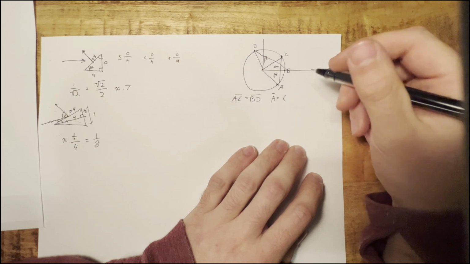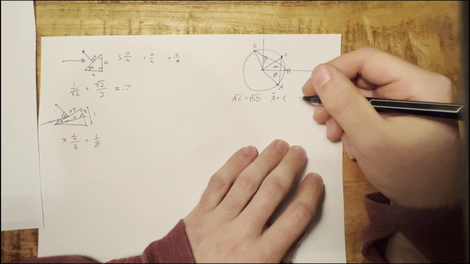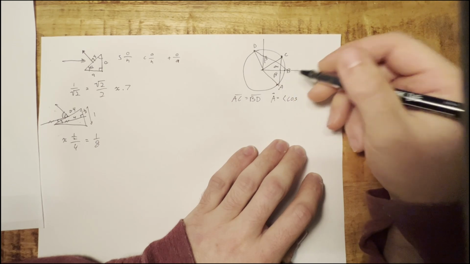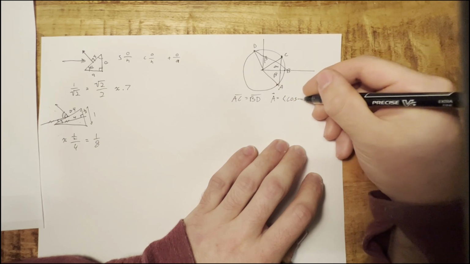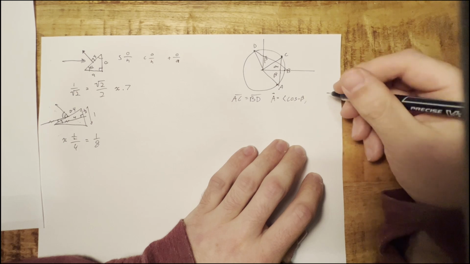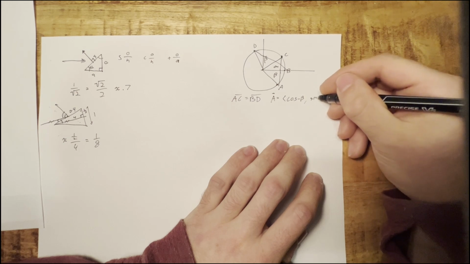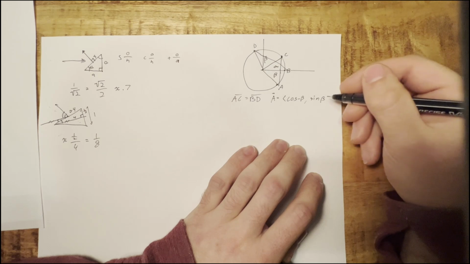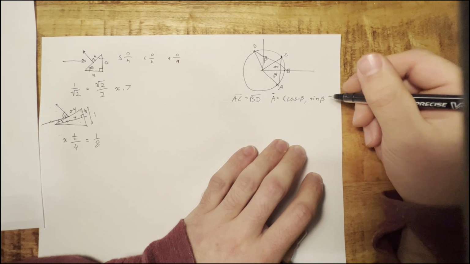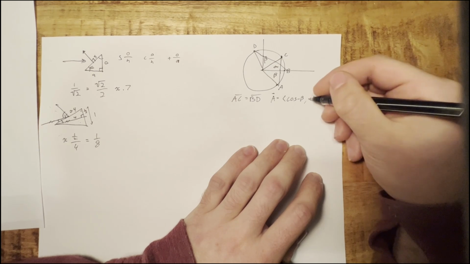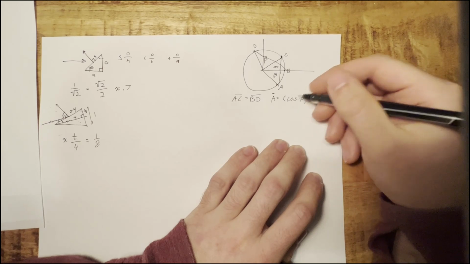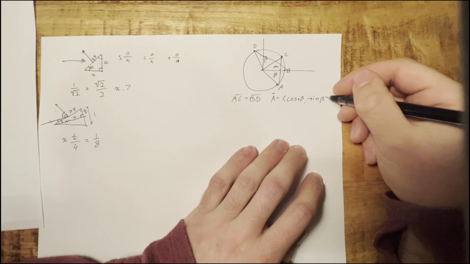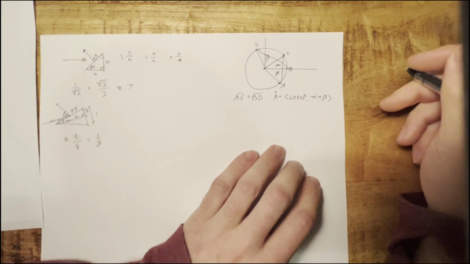So A is going to be cosine of, and now because we're going in the opposite direction, it's going to be cosine of negative beta, and it's going to be sine of negative beta. I'm not writing this minus sign in because sine is an odd function, which means the sine of negative beta is equal to negative sine beta. Cosine is an even function, which means cosine of negative beta is equal to cosine of beta, so we'll just write that out like that.